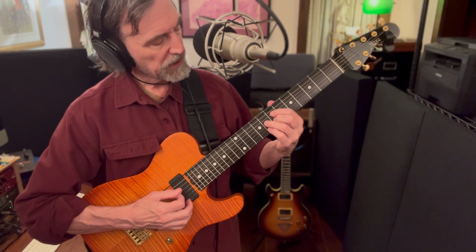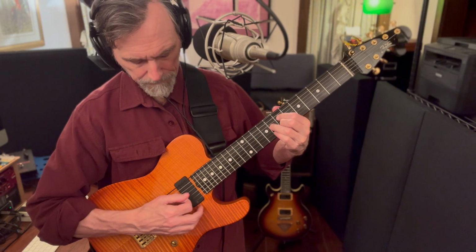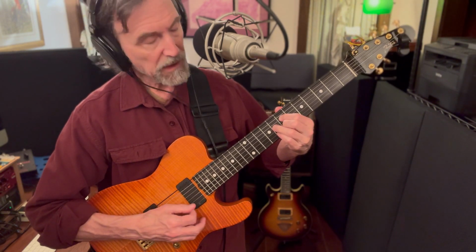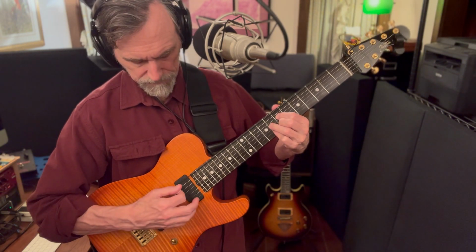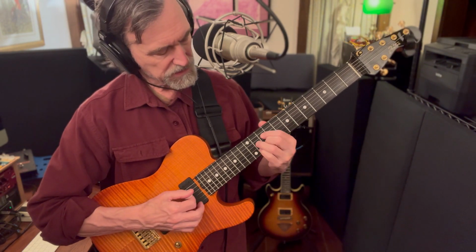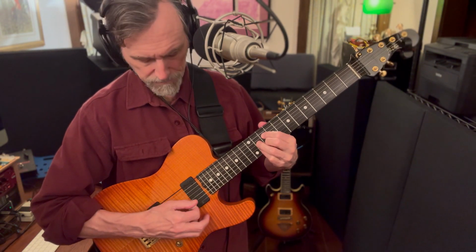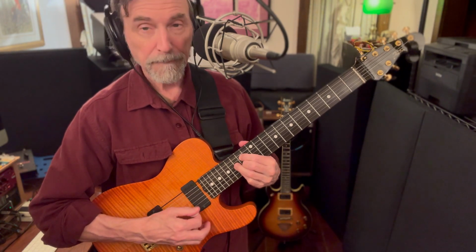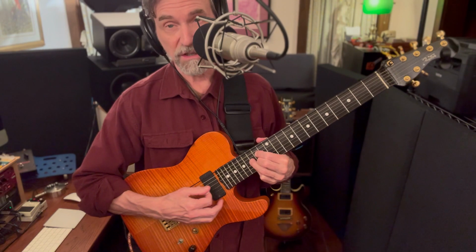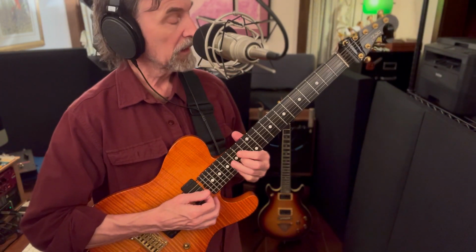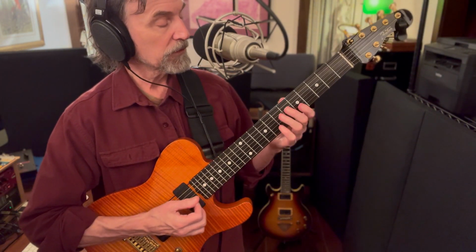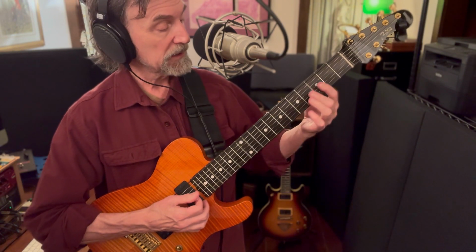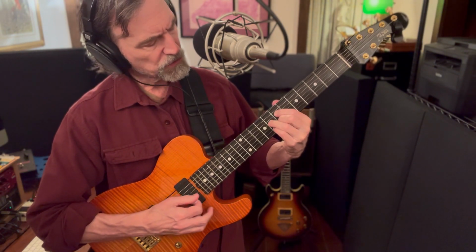Okay, one more time. So you have E minor 7 flat 5, and I'm adding the C on top, and then the G minor 7 flat 5, I'm adding the E flat on top, and then B minor 7 flat 5. So those are nice voicings to use for the chords. Okay, and then let's just do one more example.